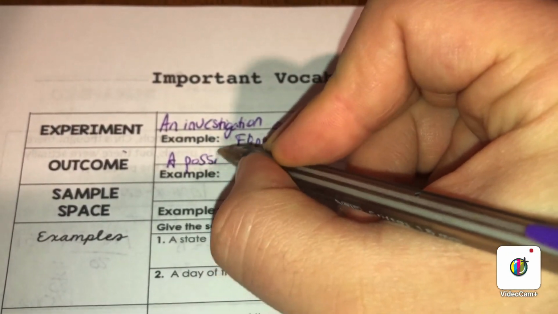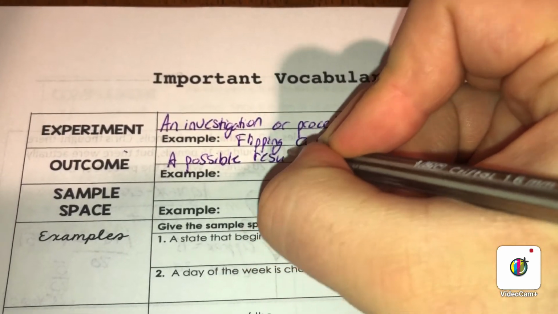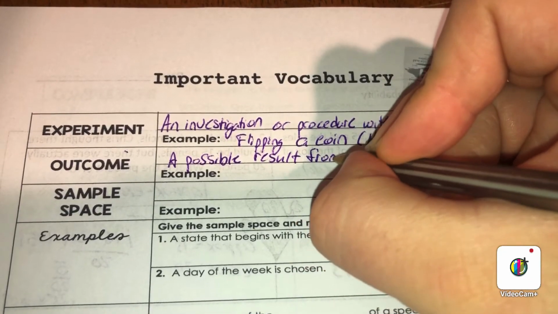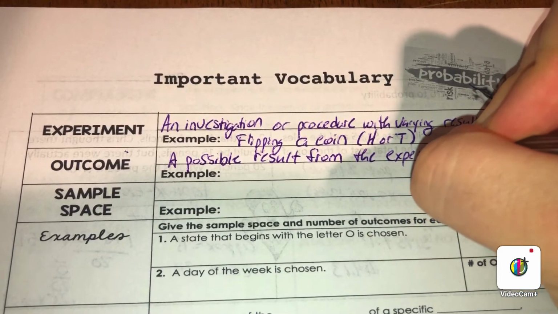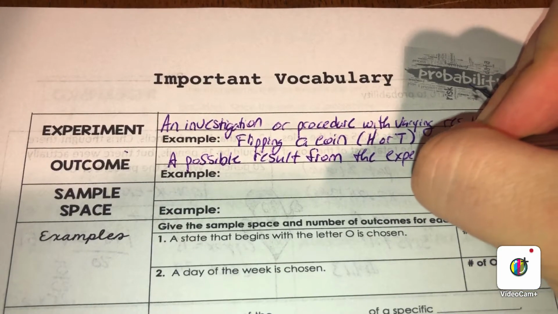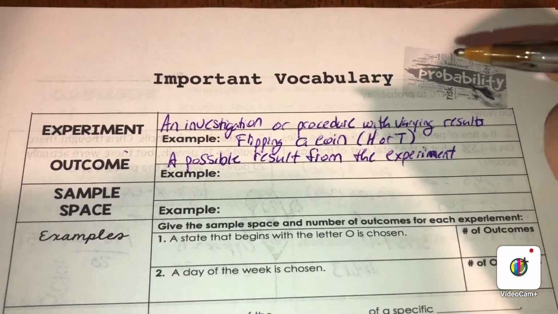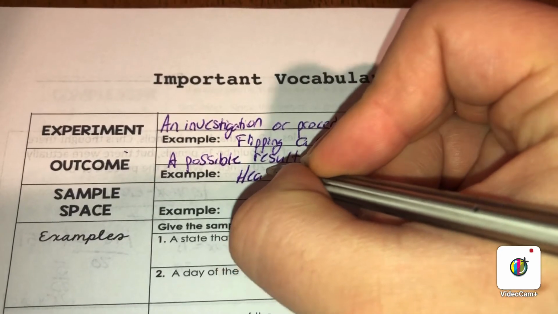Outcome is a possible result from the experiment. So sticking with that example, flipping a coin, an outcome would be heads. Right?